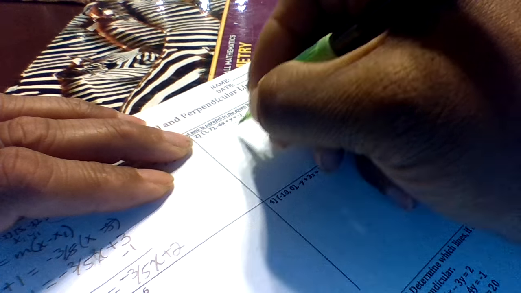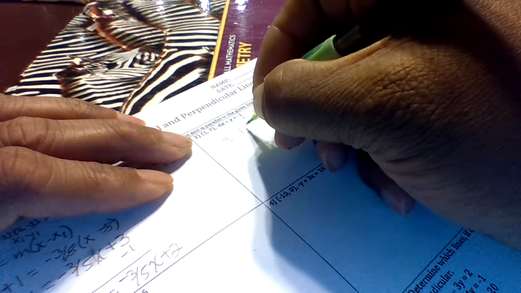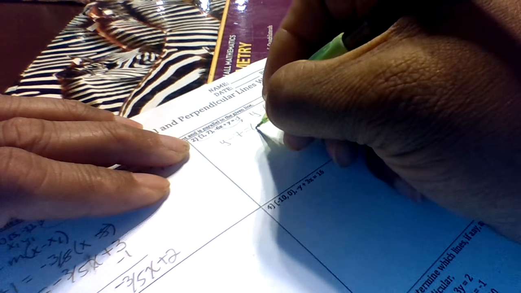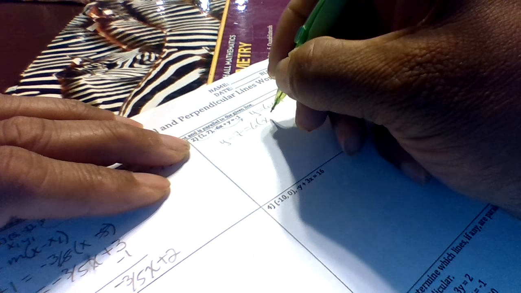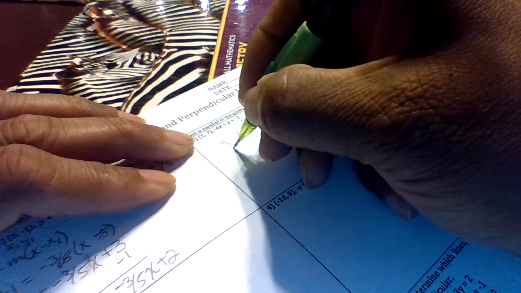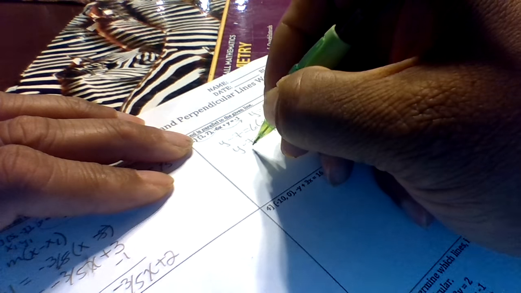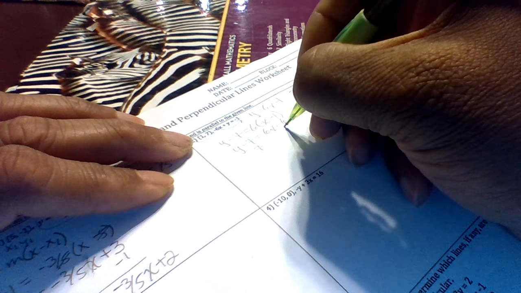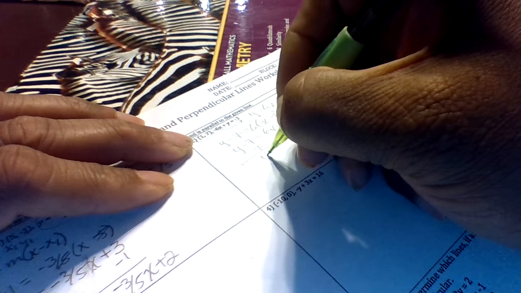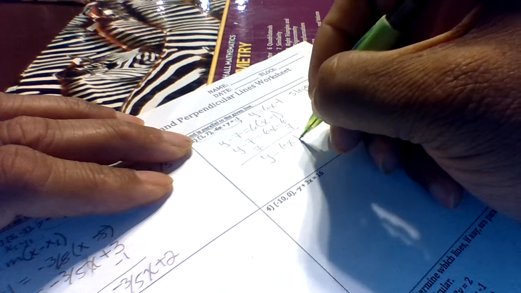Using these points again, so we have y minus 7 equals my slope, which is 6 times x minus 1. So y minus 7 equals 6x minus 6. Add 7 to both sides. So y equals 6x plus 1.